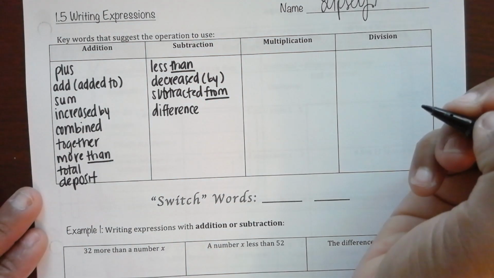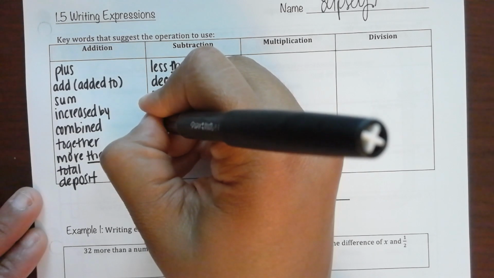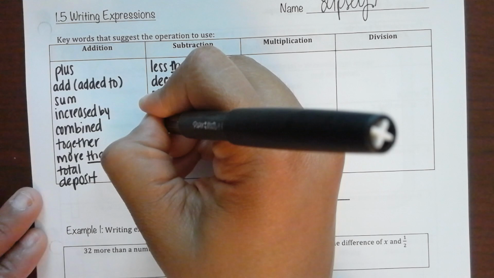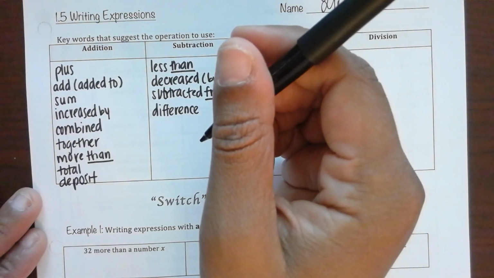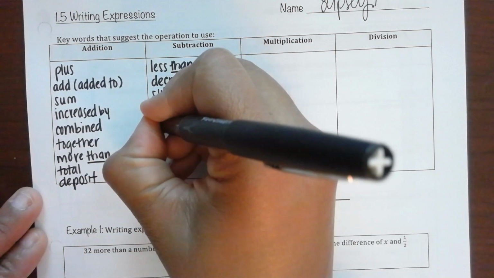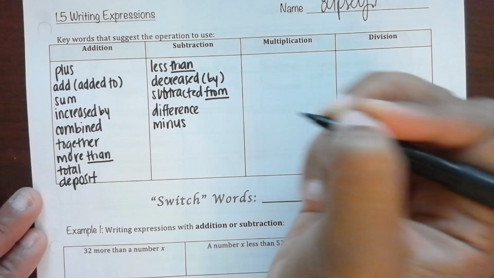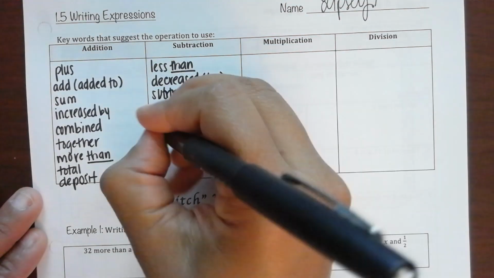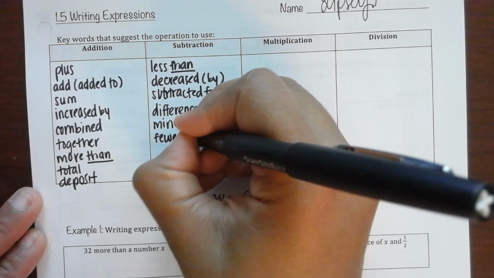So we have less than. What's another one? There's a common one that y'all are missing. Minus. We just saw that on bell work, didn't we? Yes. What about fewer than? Or just fewer, right?